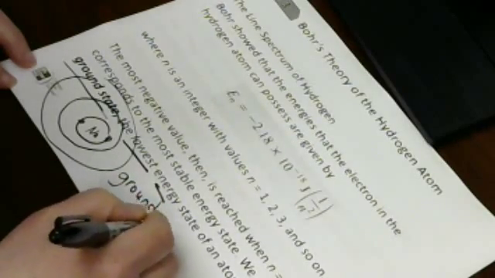He could quantize and calculate how much energy these electrons had, and when those electrons were in their proper orbitals, he called that the ground state, the lowest energy state of an atom.